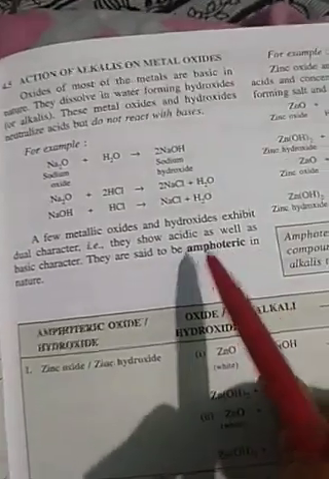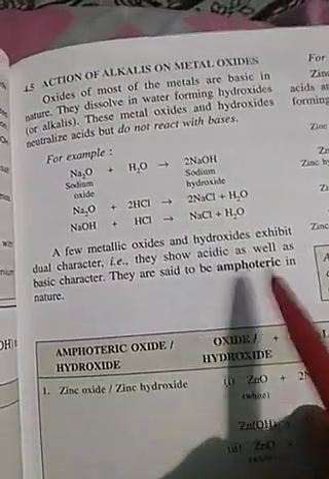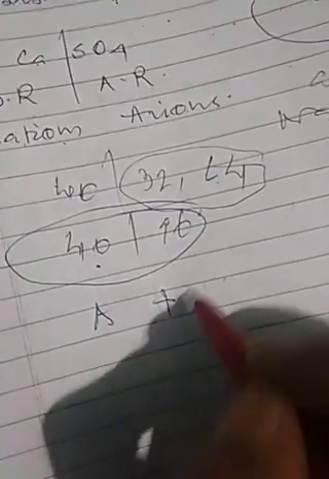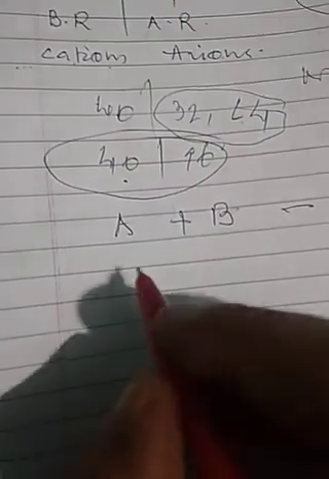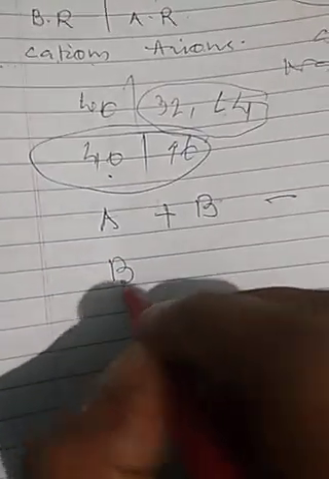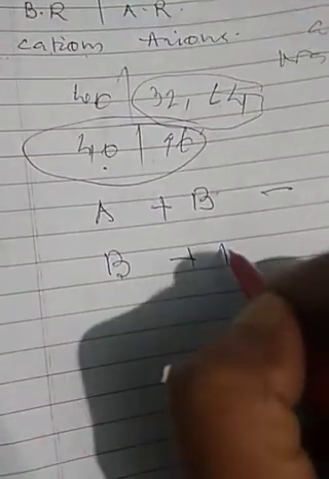One word will come here, amphoteric substance. Normally what happens, the acid reacts with base, it forms salt and water. You will never come to know that base reacts with base and forms salt plus water.